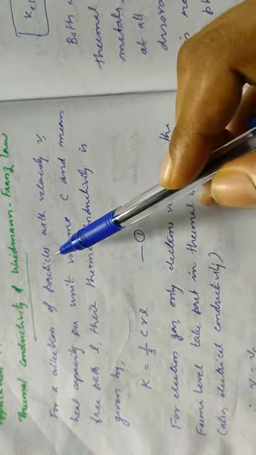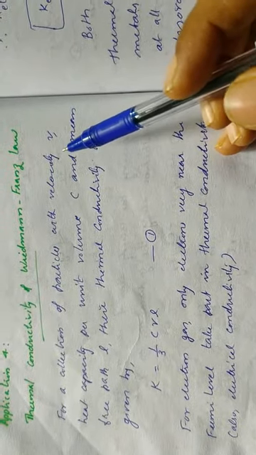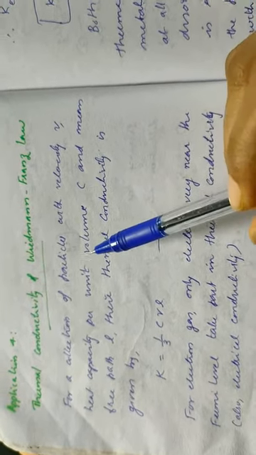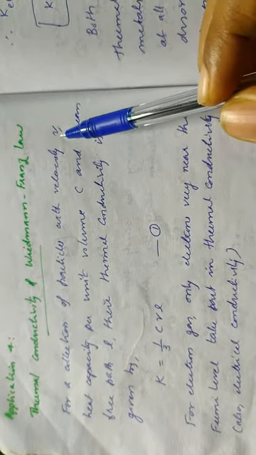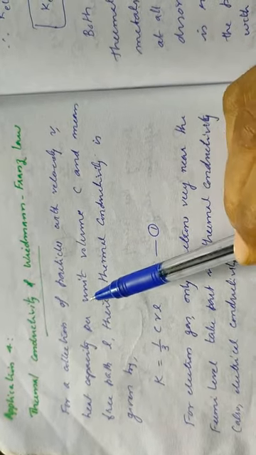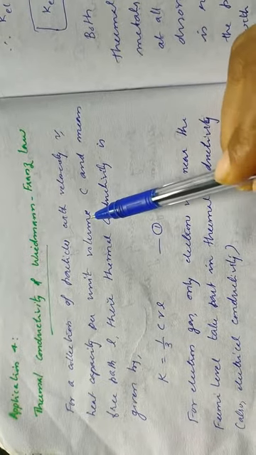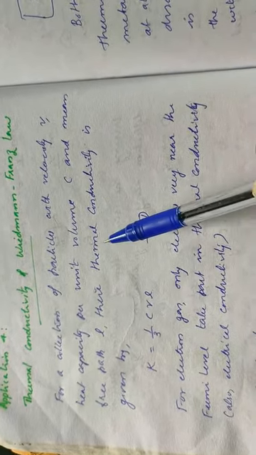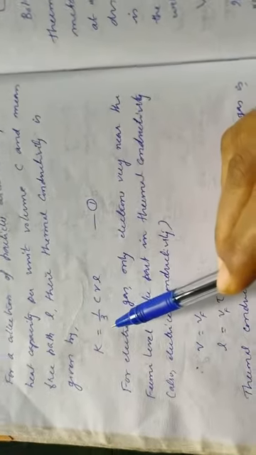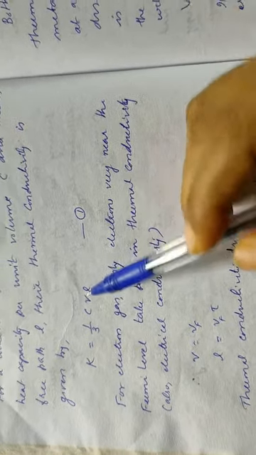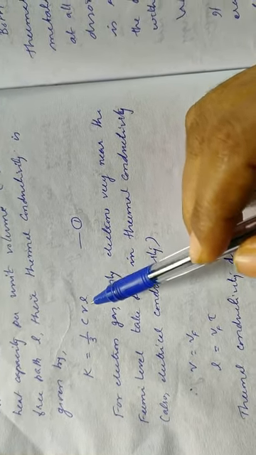So we are considering a collection of particles with velocity v, heat capacity per unit volume c, and mean free path L. Their thermal conductivity can be represented as K is equal to 1 by 3 C into v into L. I have given the derivation of this equation at the end of this note as an appendix.